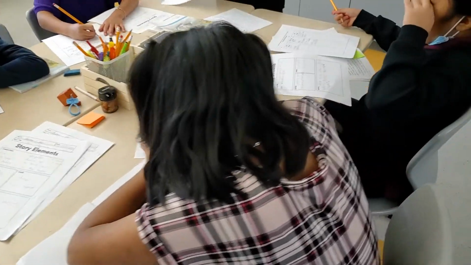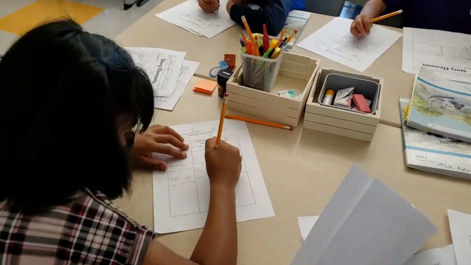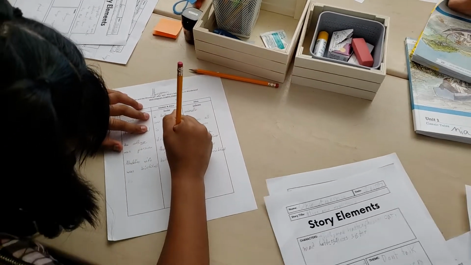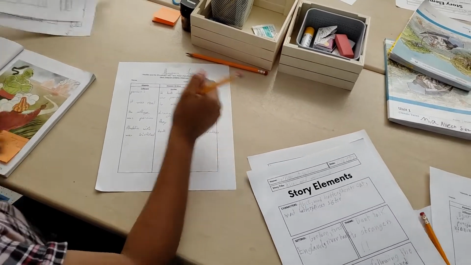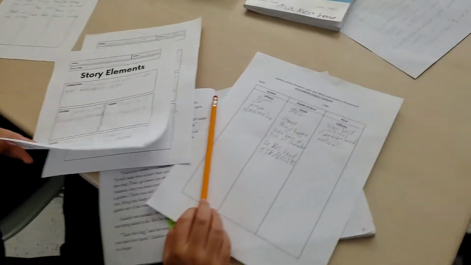Are your story element charts helping you guys? Yes, for both stories, right? That's why I did it, so you guys could have those. Also the book, and your sticky notes. You have certain things to reference from. You have your story element graphic organizer as well as your sticky notes in your book.